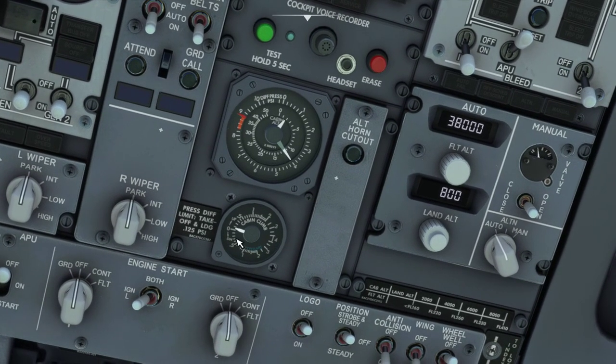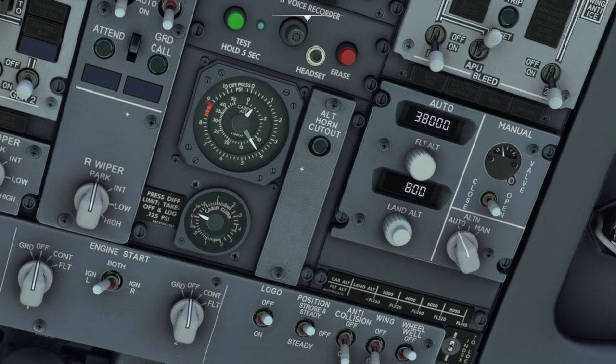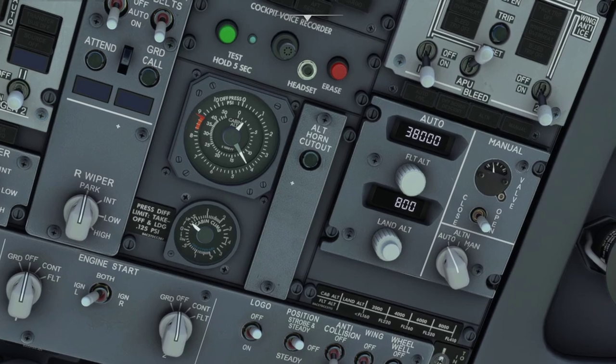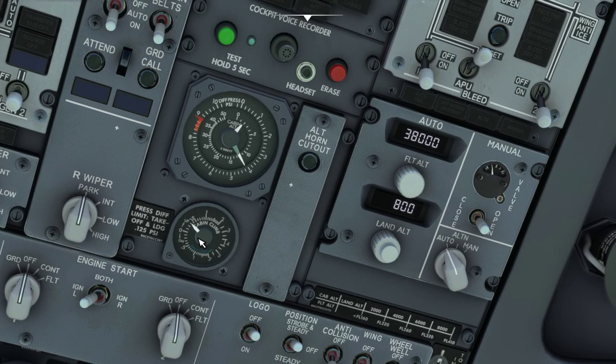Cabin isn't climbing much, probably because we reached 10,000 feet, so the aircraft pitched over to reach its climb speed, probably close to 300 knots. It's gotten close to the 300 knots, it's starting to pitch up again, and therefore the cabin is as well.